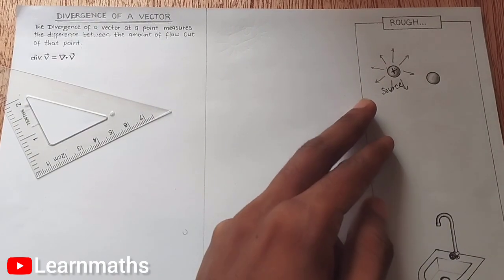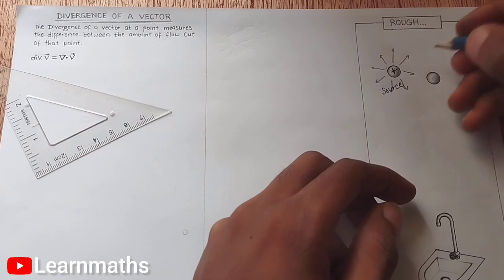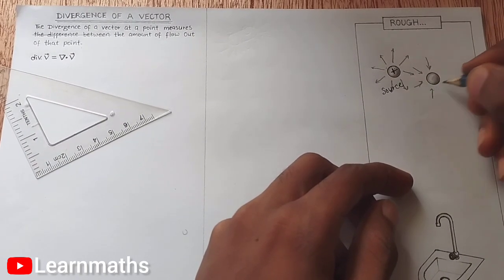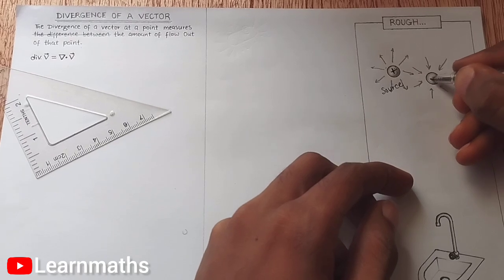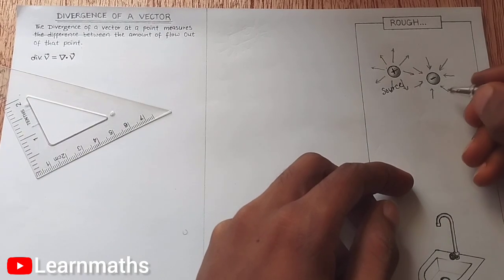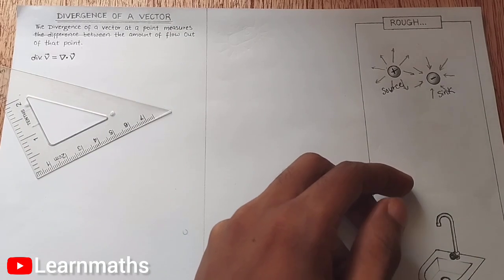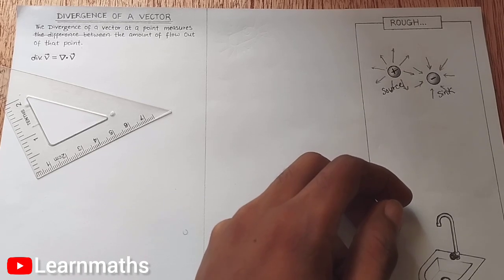Since we have flow out of that point, we're also going to have other points whereby there is inward flow, flow going into that point. That point is said to have negative divergence, and they're called sink. Then there are some other points too in a given vector field whereby there is no flow into or out of. You just have flow passing by that point.